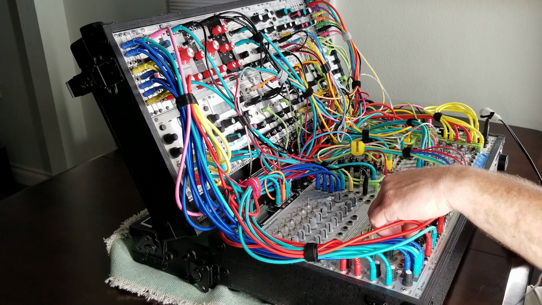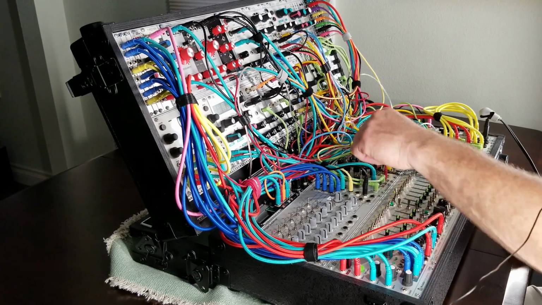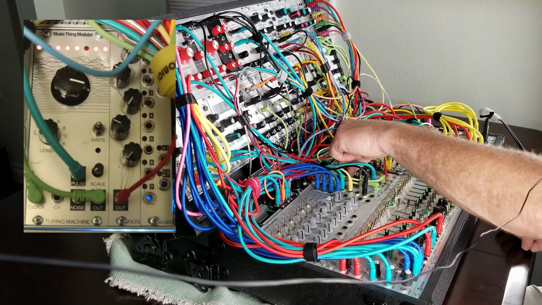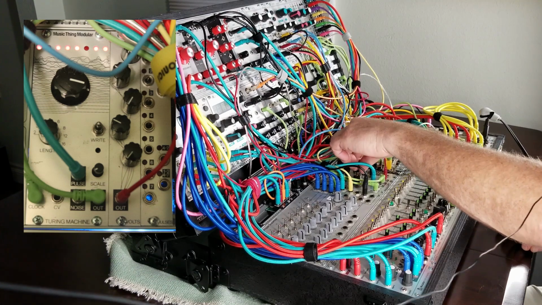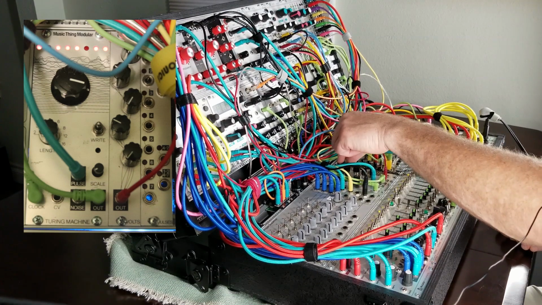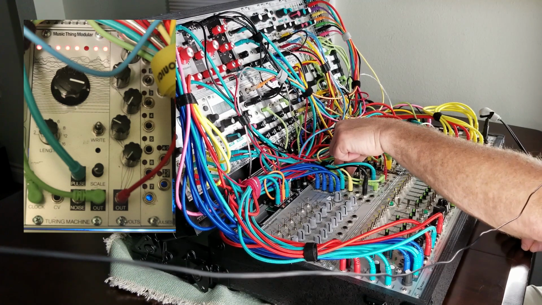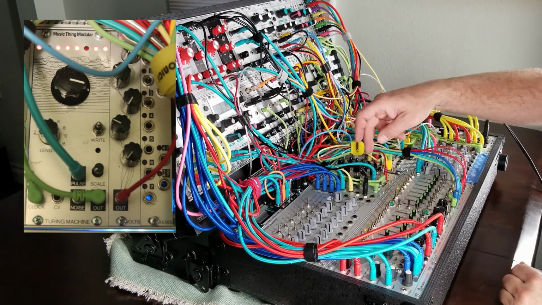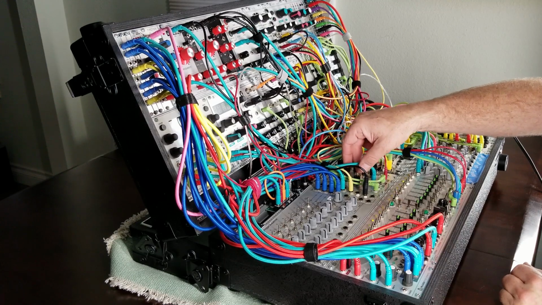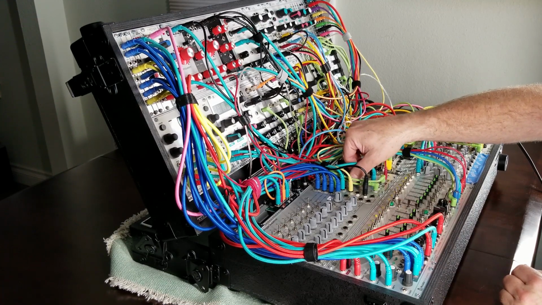So now, for additional fun, we can bring in the Turing Machine as well. So this is another system that is generating additional random notes that we like to be able to make it even more complex. I currently have the Turing Machine set to 12 steps. We can set it to whatever we want.